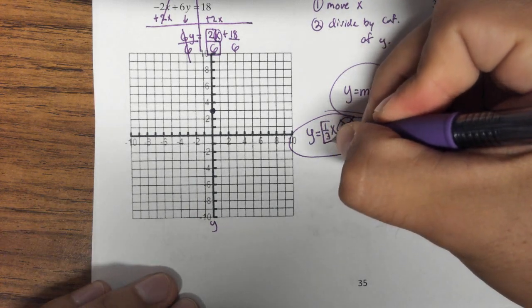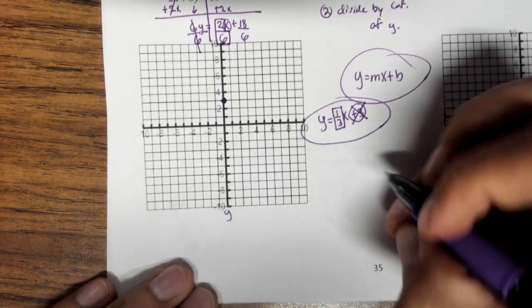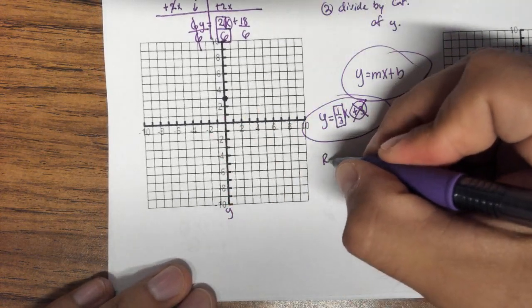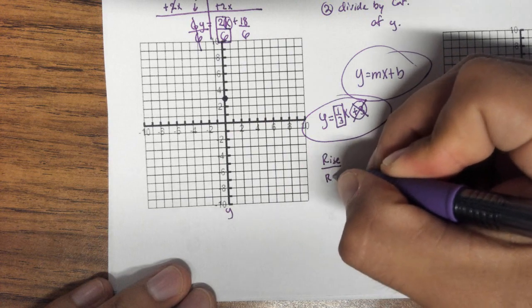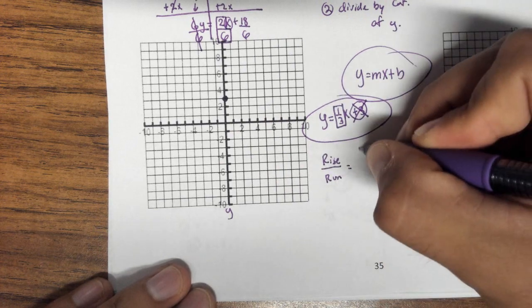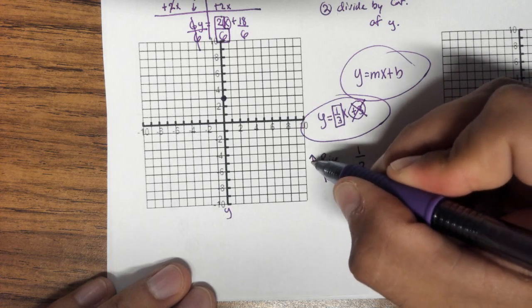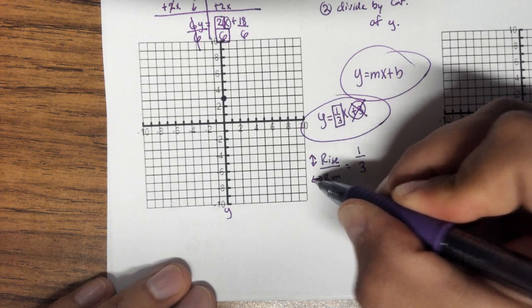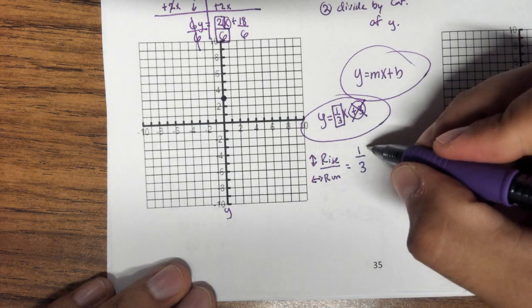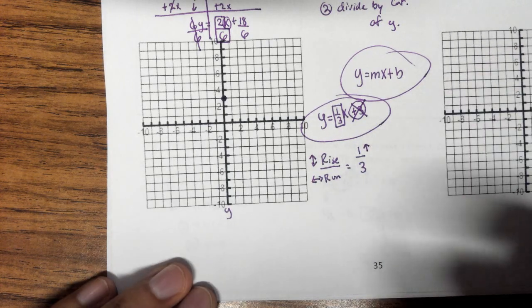Every other point on my graph is based on my slope. When we're graphing, we're going to do rise over run. Rise over run, I have 1 over 3, which, remember that rise means either going up or down, run means side to side. So if I rise 1, that means that I'm going to be going up 1.